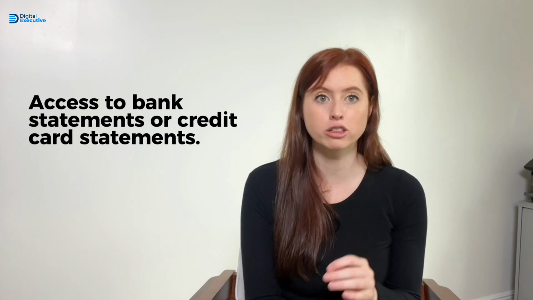So to get started, you're gonna want to give your assistant access to bank statements or credit card statements. And there are two ways to do this. Depending on your bank, you can give view-only access to your bank account. And the other way would be sending out bank statements to your assistant at the end of each month as a PDF. And if you're extra worried about security, you can always edit out bank statement numbers or anything like that, so they're just looking at the actual data.